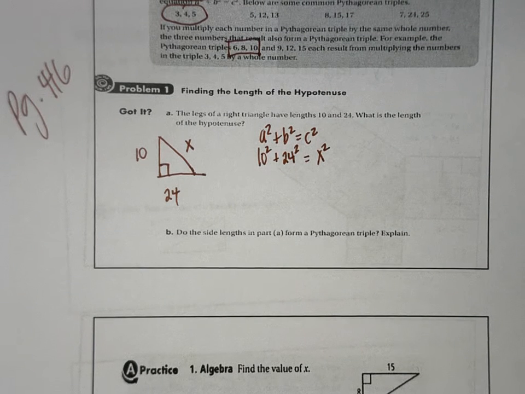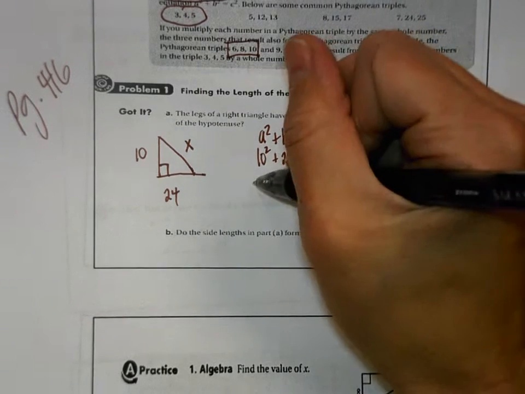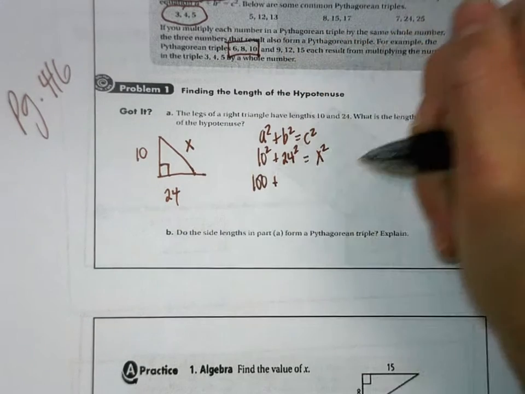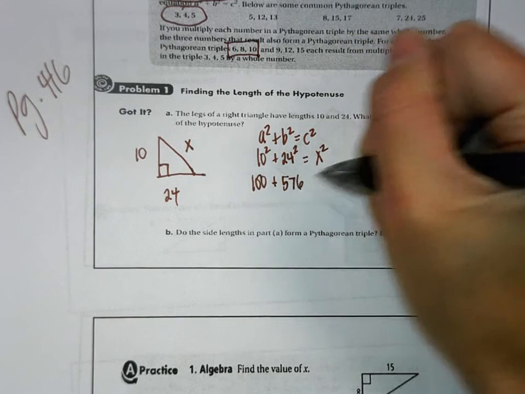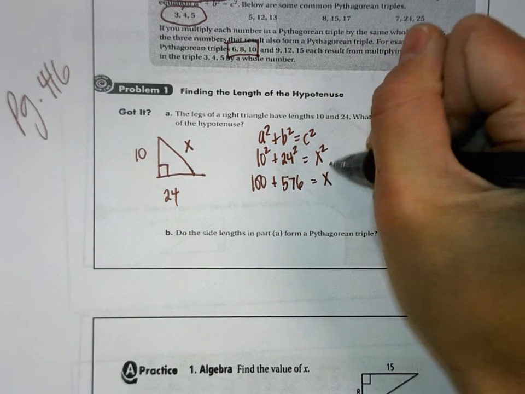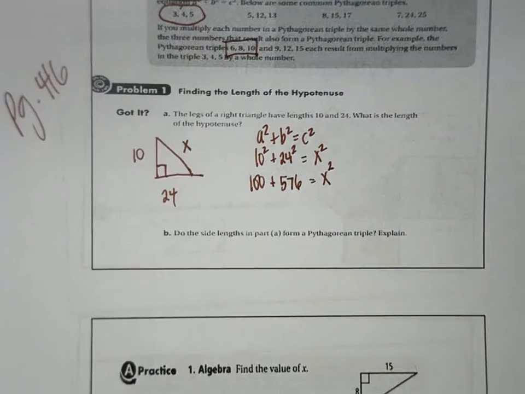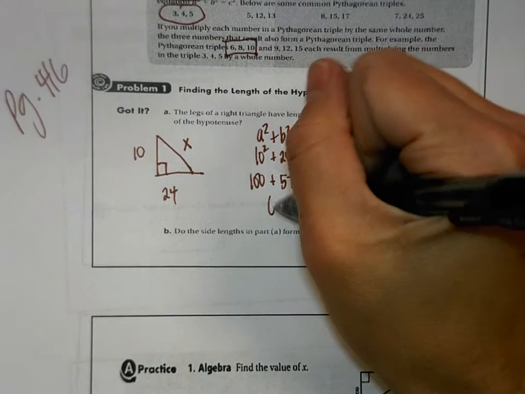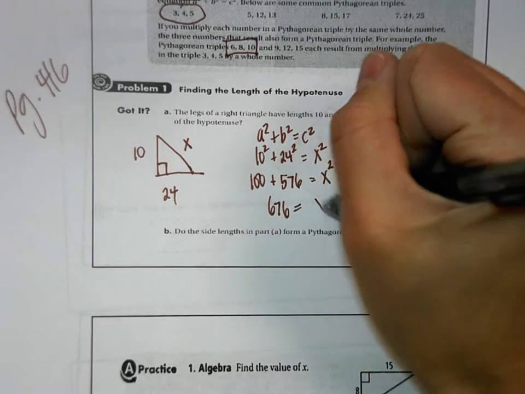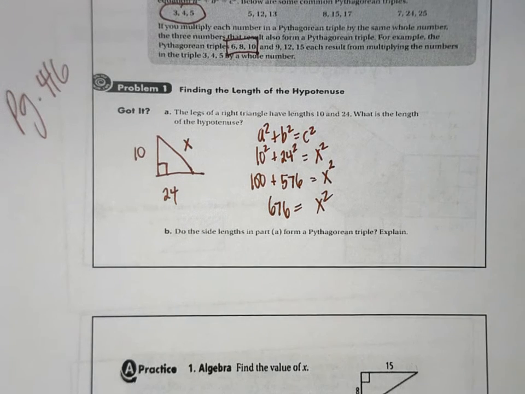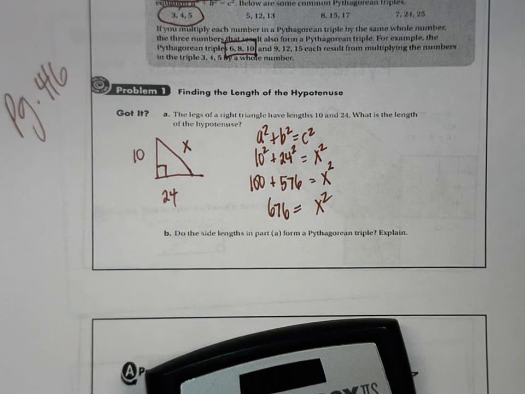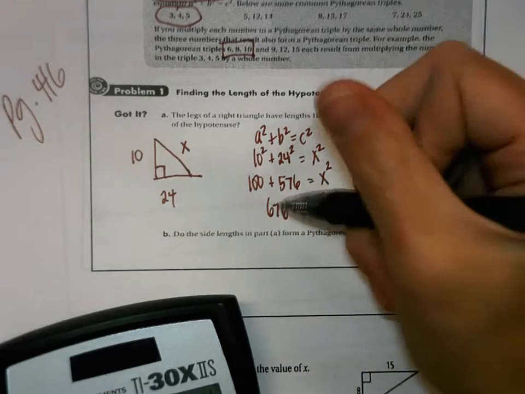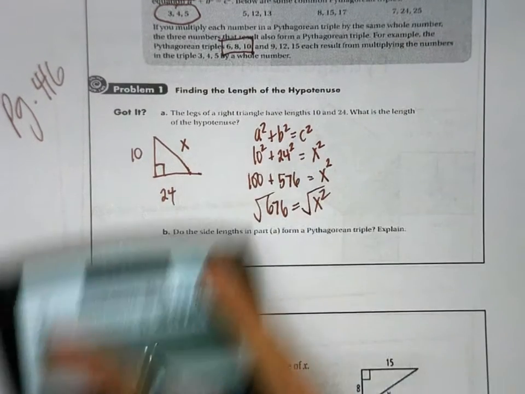You might want to use a calculator for some of this. 10 squared though is 100, 24 squared is 576, equals x squared. We add those together, we get 676 equals x squared. Now, in order to find what x equals, we take the square root of both sides.